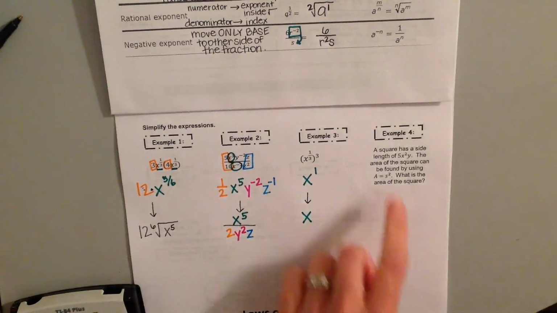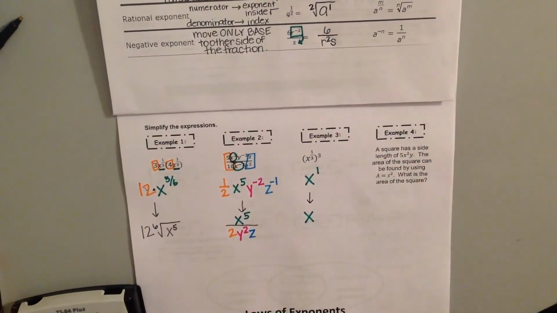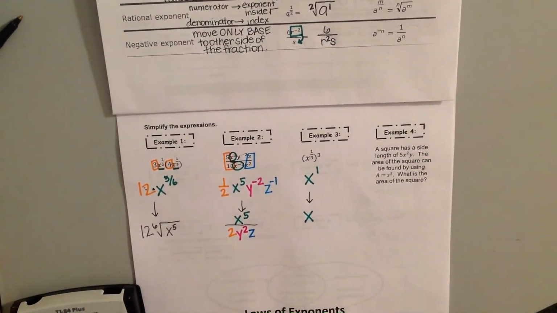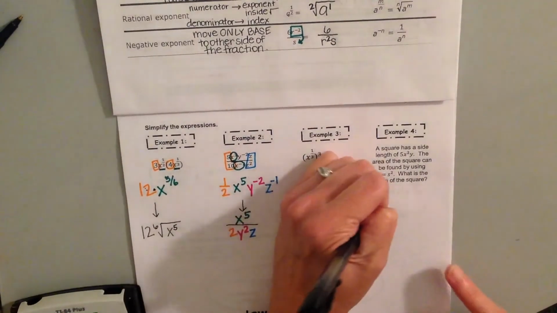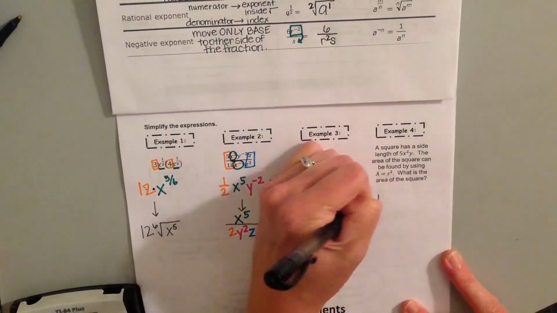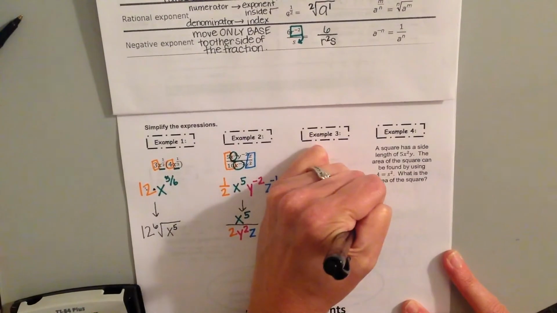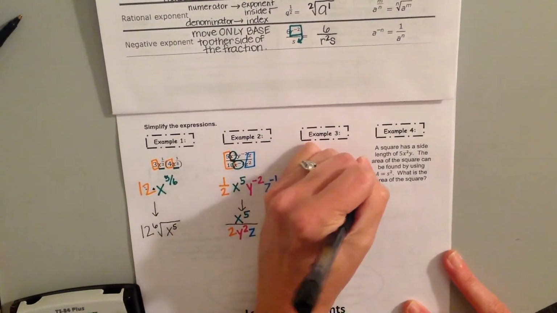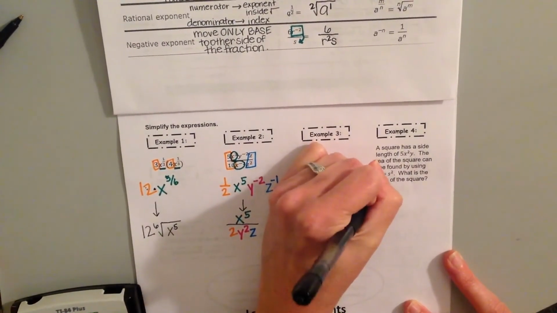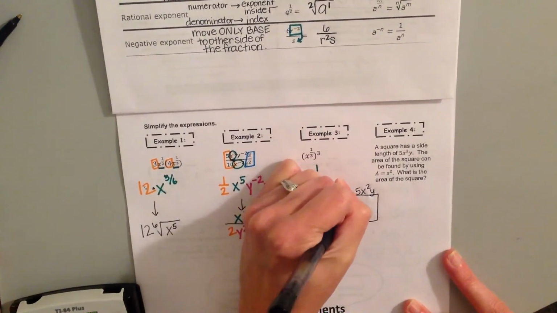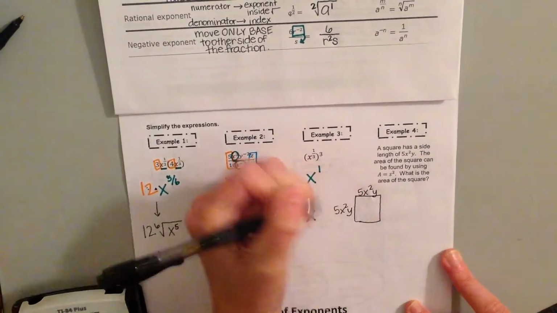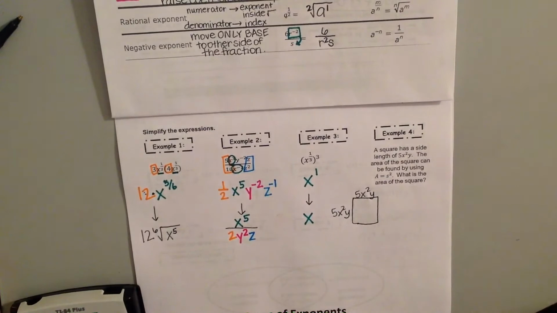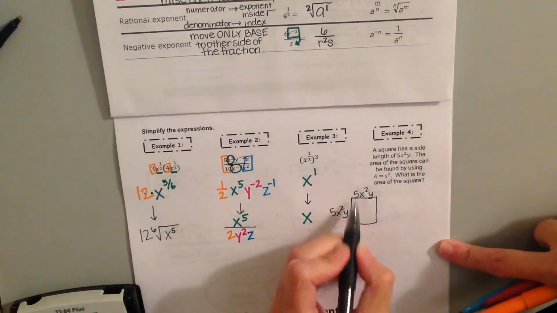And now we have a word problem. A square has a side length of 5x squared y. The area of the square can be found by using A equals s squared. What is the area of the square? Well, here's my square, so I'm drawing a visual picture here. If we remember any of our traits from a square, we know that the side lengths are the same. And to find the area, I would just take length times width.